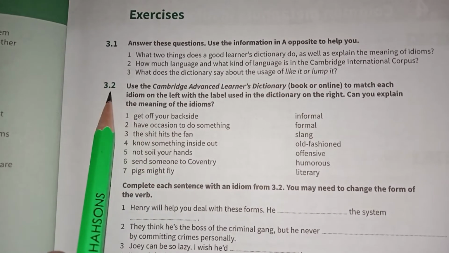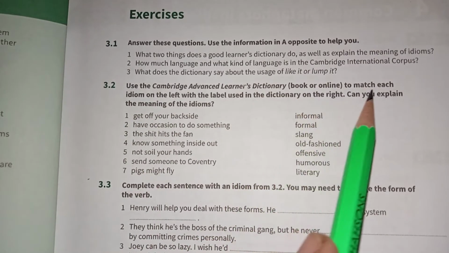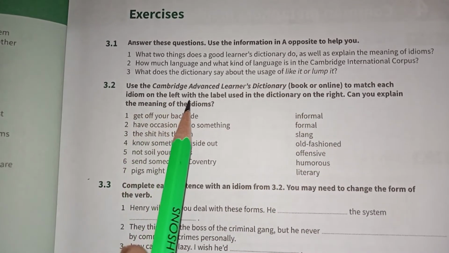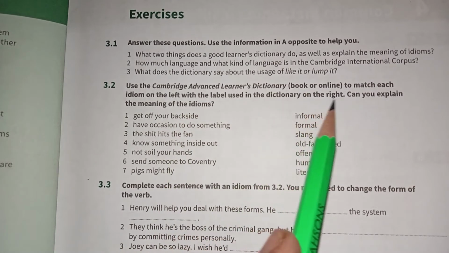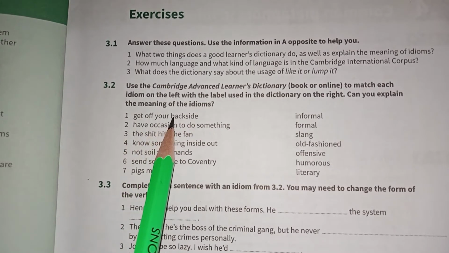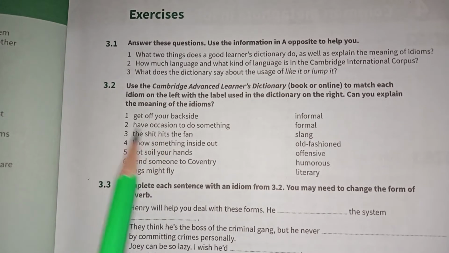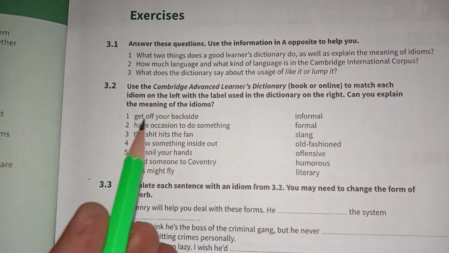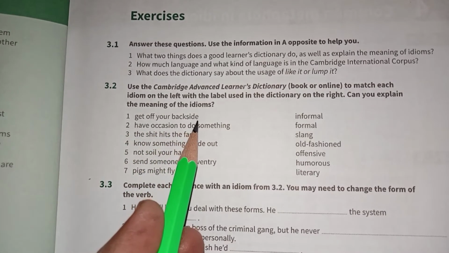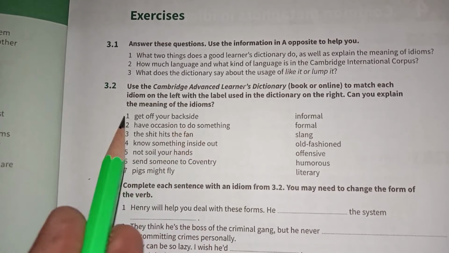Now here we have exercise 3.2. Use the Cambridge Advanced Learners Dictionary book or online to match each idiom on the left with the label used in the dictionary on the right. Can you explain the meaning of the idioms? Here you have get off your backside. Now I'll try to do this exercise for you. Get off your backside. This is informal. Okay, this is slang.